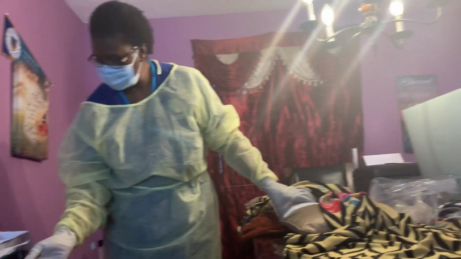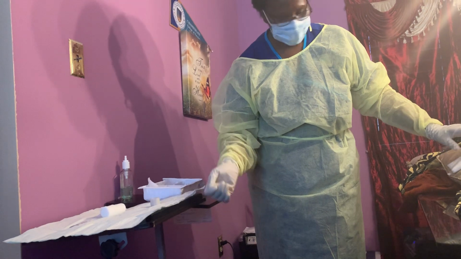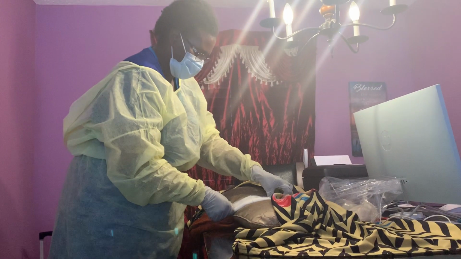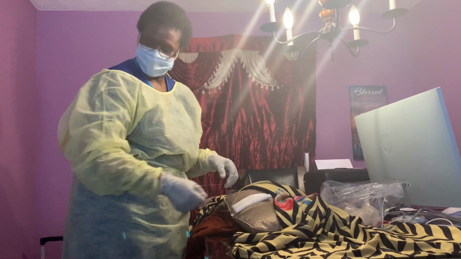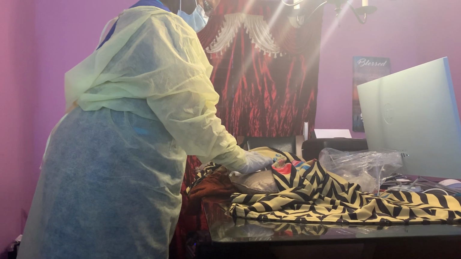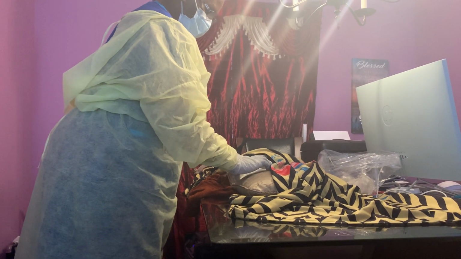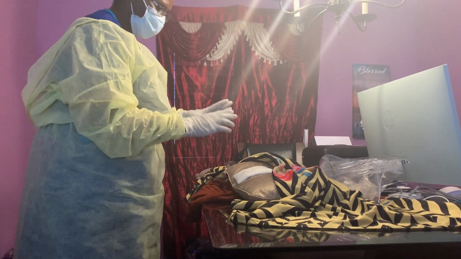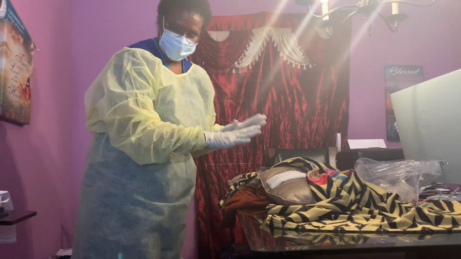I'm gonna take my tape, which I've already prepared, and then tape my wound. Take the other one, tape across, and make sure it is well suited. So the wound is dressed and the wound is covered.